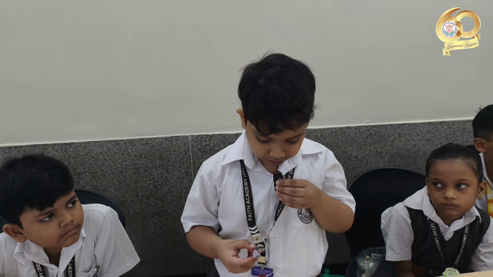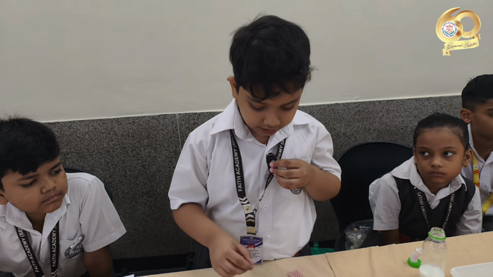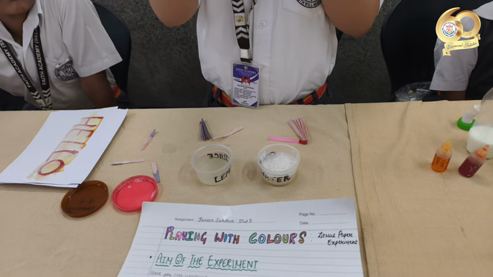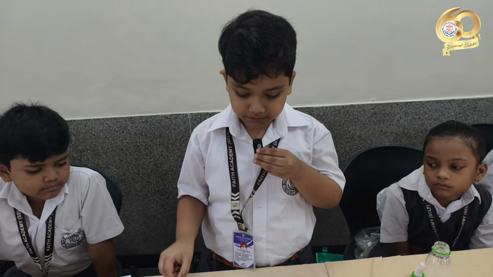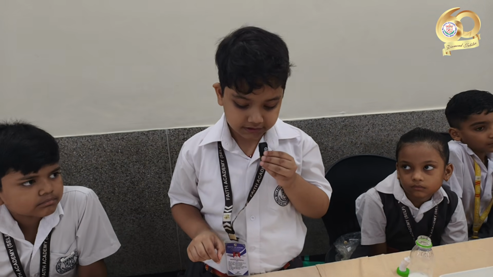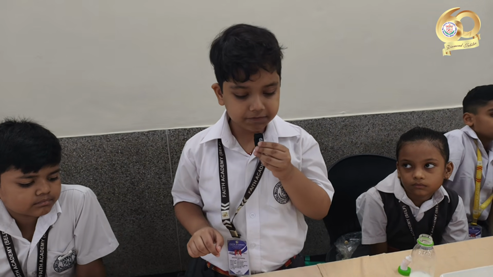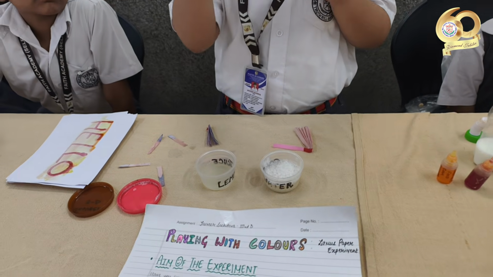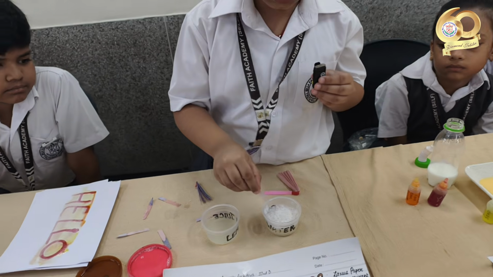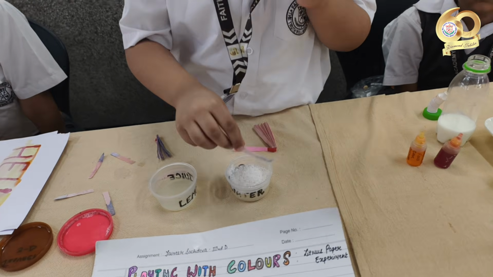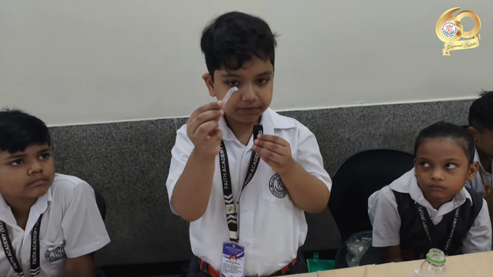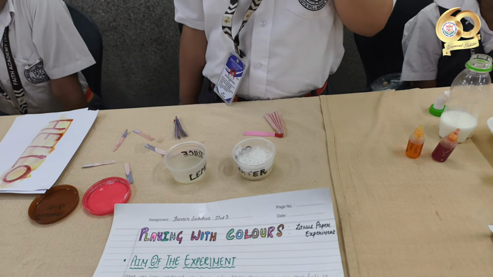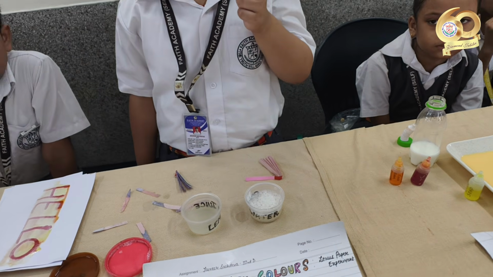Testing lemon juice. Take blue litmus paper. I will dip it in lemon juice. The blue paper turns red. This means lemon juice is an acid. Acid turns litmus paper red. Testing soap water. Take red litmus paper. I will dip it in soap water. Now see the magic. The red paper turns blue. This means soap water is a base. Base turns litmus paper blue.